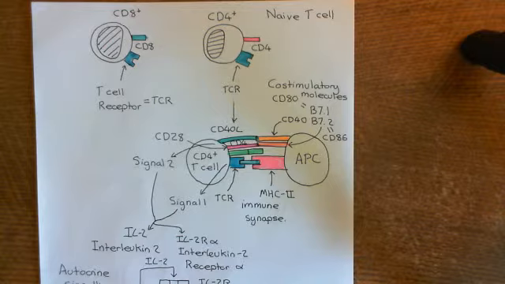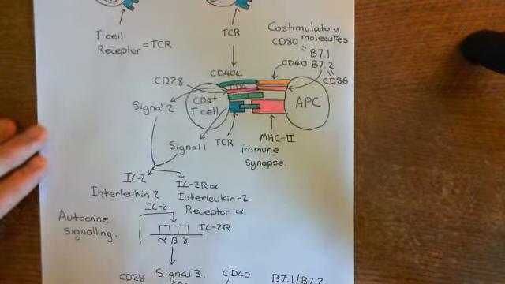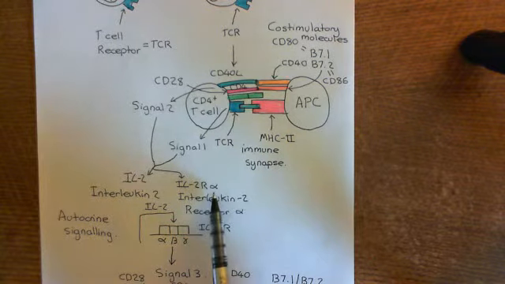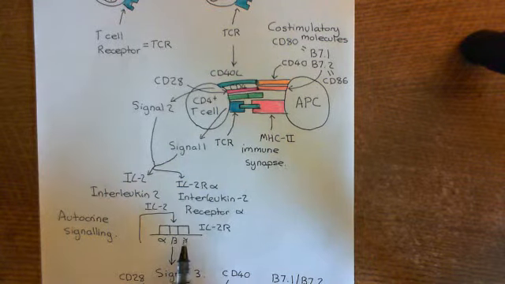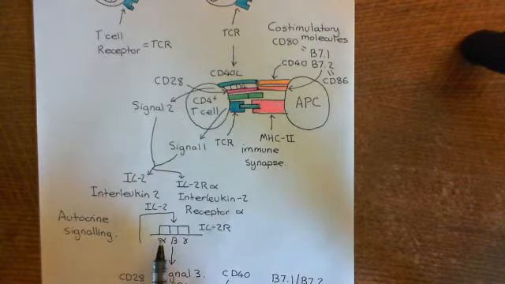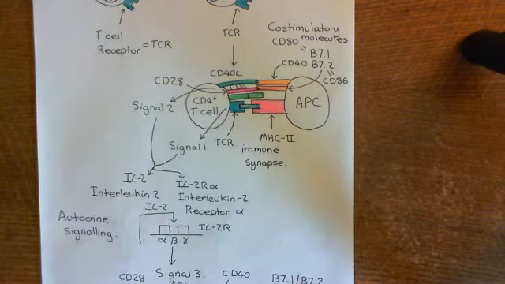Now, when CD40 ligand and CD28 bind to those co-stimulatory molecules, that delivers signal 2 to the CD4 positive naive T cell, and once the CD4 positive T cell has had both signal 1 and signal 2 delivered to it, that causes the production of two things within this naive CD4 positive T cell. It causes the production of interleukin-2 receptor alpha. Okay, so the interleukin-2 receptor is a trimer. It's made up of an interleukin-2 receptor alpha, an interleukin-2 receptor beta, and an interleukin-2 receptor gamma.